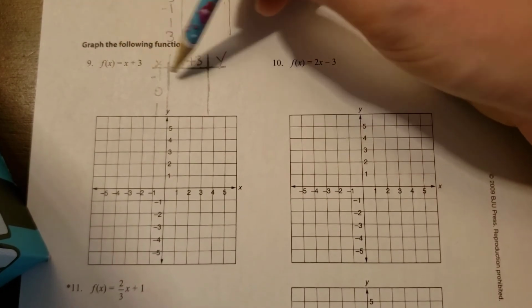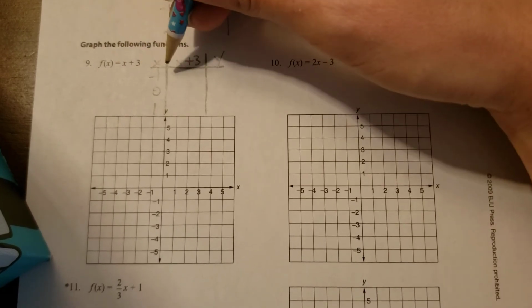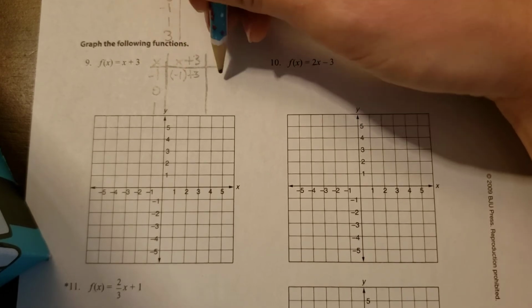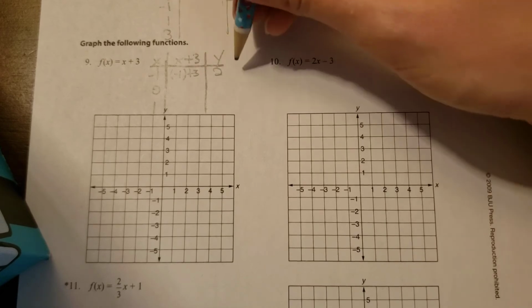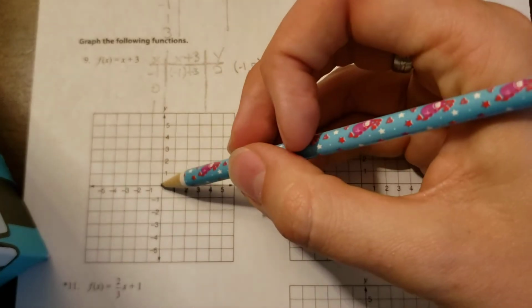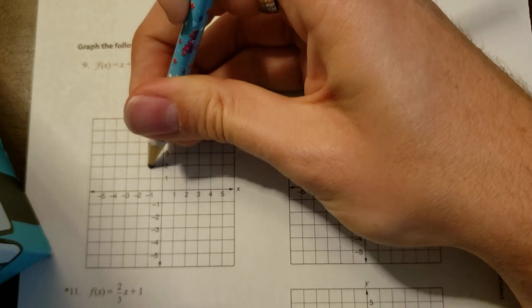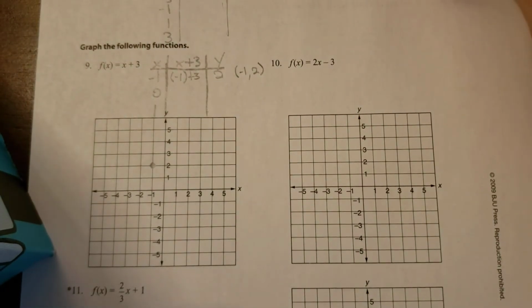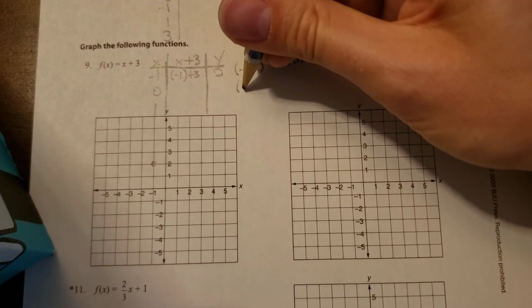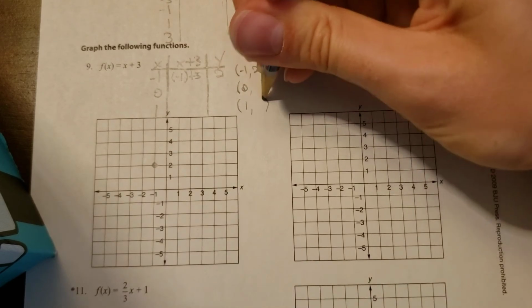So I'll solve this first one for you guys to show you what I'm talking about. So x plus 3, well, in this case, x is -1 plus 3. -1 plus 3 is 2. So my point is -1, comma 2. So I'm going to come to -1 and go up to 2. Now, after I have my other points, it's going to be 0, comma something, and 1, comma something.